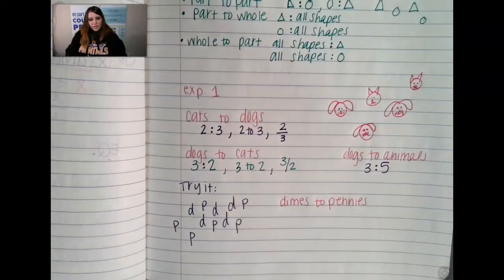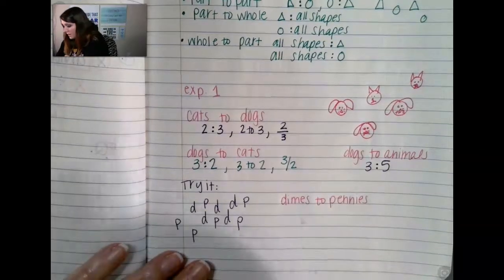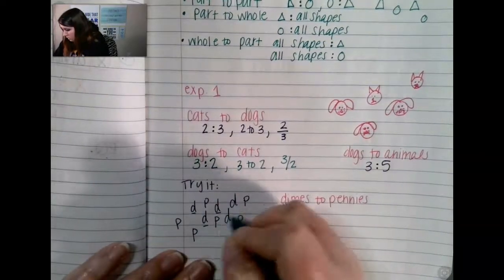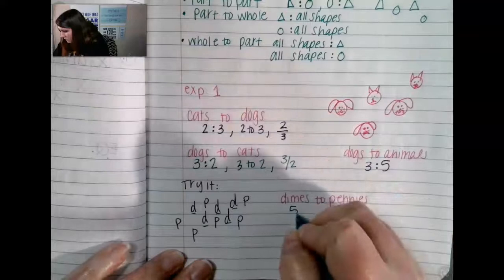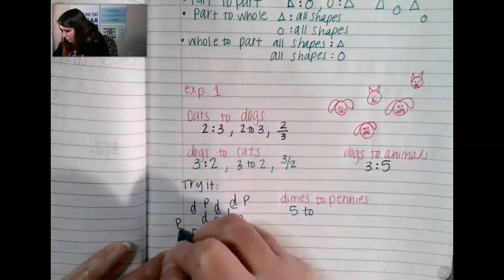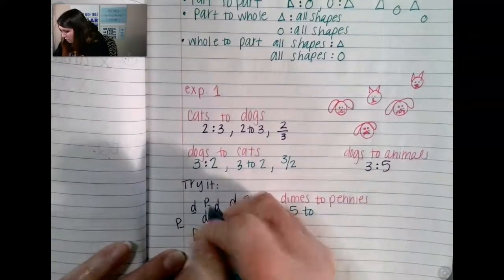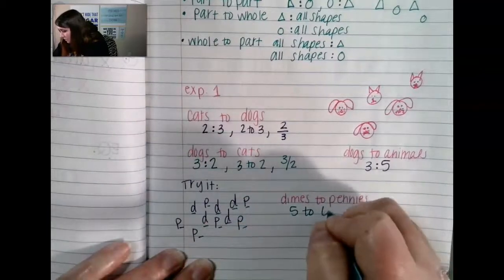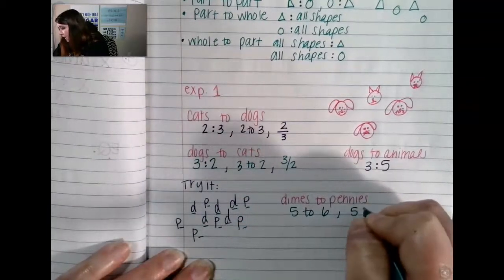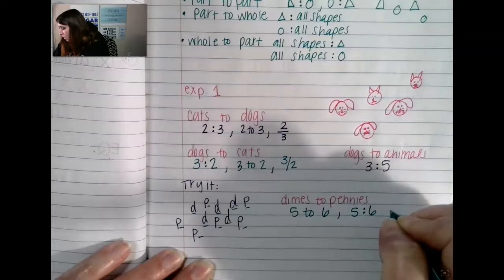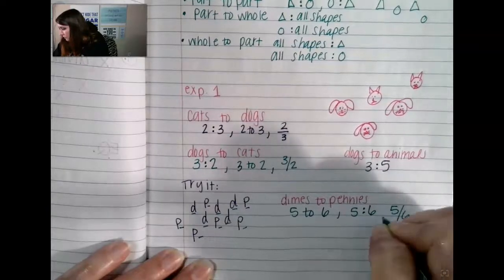All right, go ahead and tell me. Hit pause so that you don't see the answer. All right, so there's 1, 2, 3, 4, 5 dimes to 1, 2, 3, 4, 5, 6 pennies. And I could have written it as 5 to 6 or 5/6.